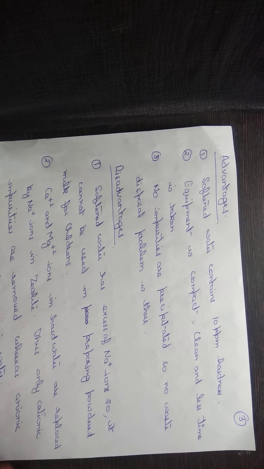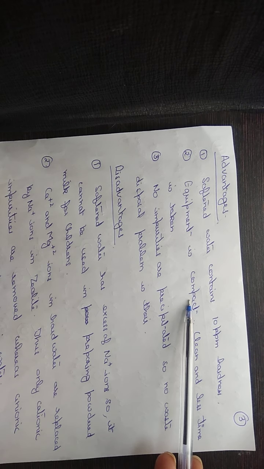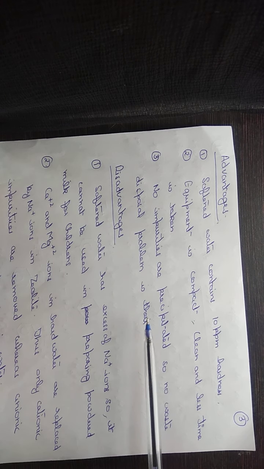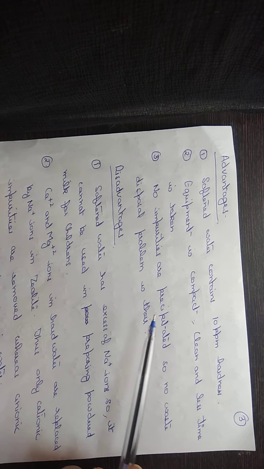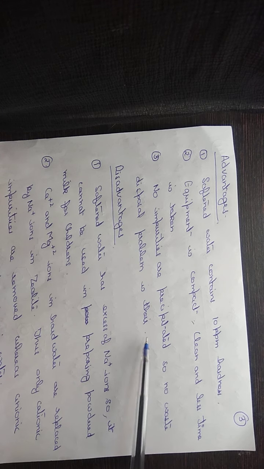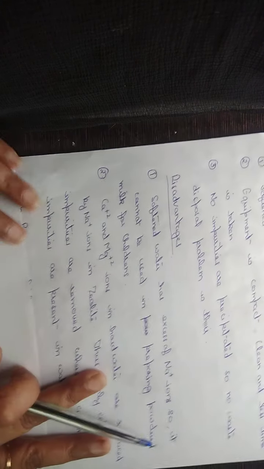Then we have the advantages of this process. The first advantage is that the soft water contains only 10 ppm of hardness. Then the equipment which is used is very compact, clean, and it takes less time. And the third advantage is that when the whole process is taking place, no impurity is thrown out as precipitate. Because precipitate is not formed, the waste disposal problem is not there. Then we have certain disadvantages of this process.